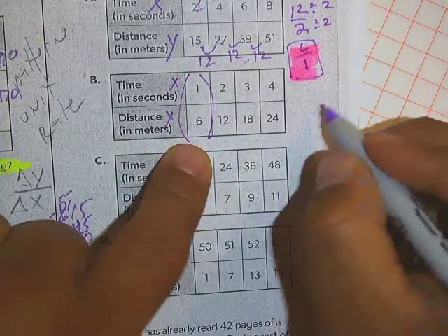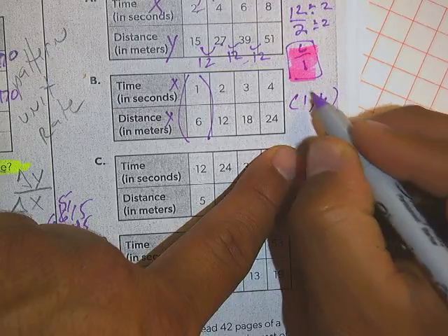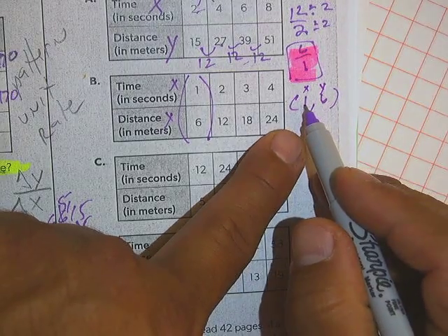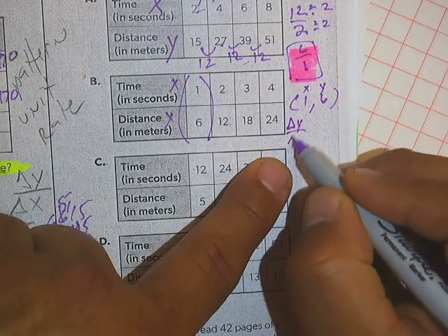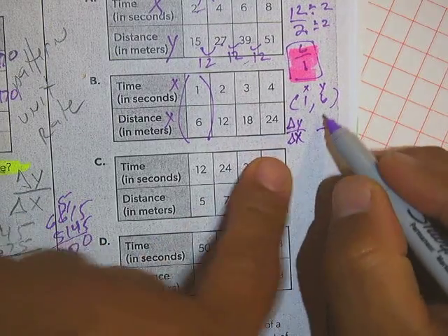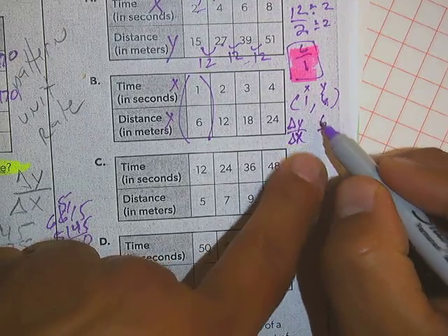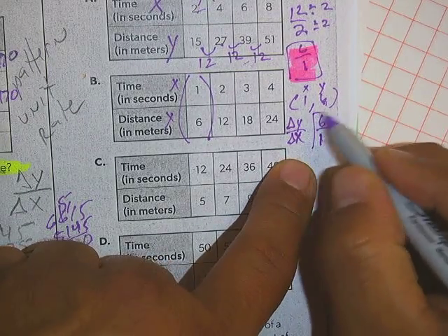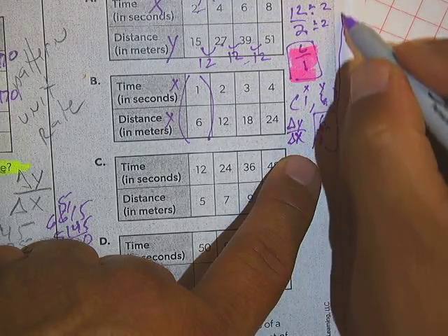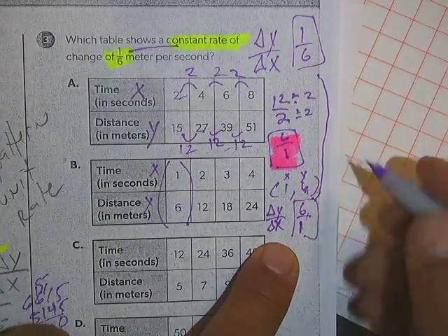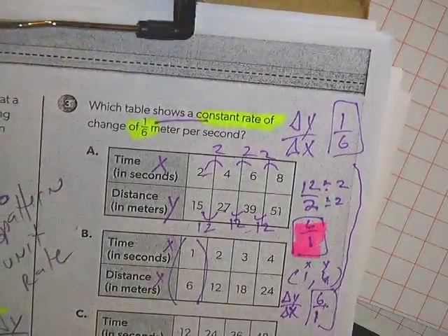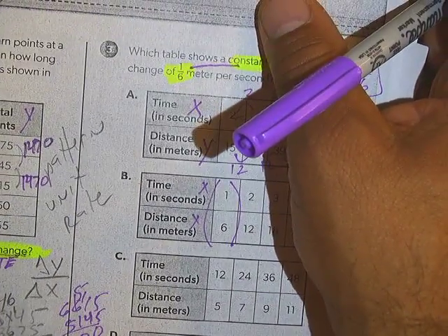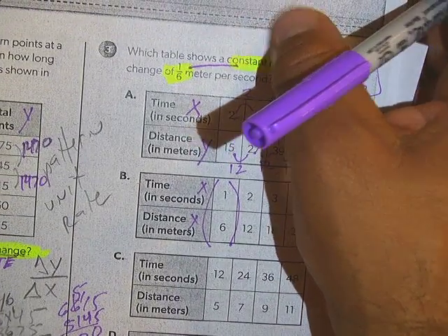Now look at this next one here, B. It has the point 1, 6. Look at that point there. This is your x, this is your y. If I put it in this format, y over x, wouldn't the 6 go on top because that's your y? And the 1 is your x, so that goes in the bottom. 6 over 1, does that look like that?